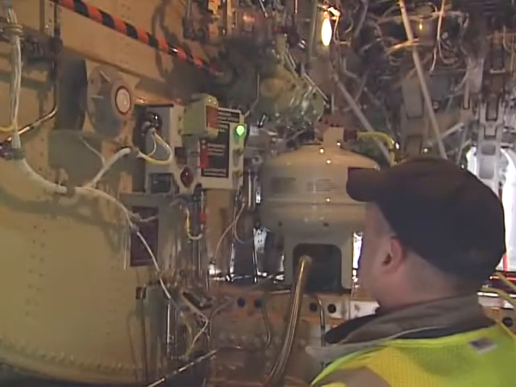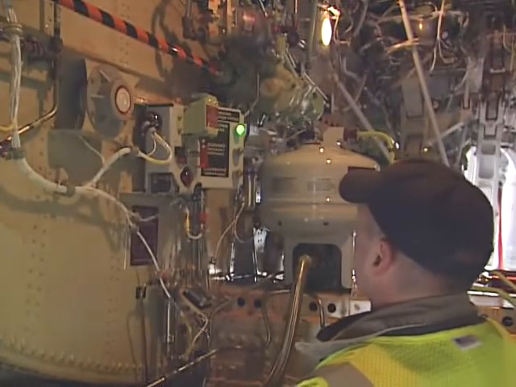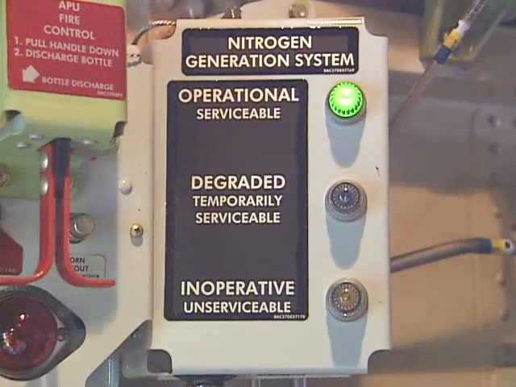Now that we've seen how the system works, the location of the major components, and discussed safety, let's take a look at some common service and maintenance items. NGS status shows on the operability indicator in the right wheel well. If the green or upper light shows, there are no faults detected and the system is fully operable. If the blue or middle light shows, the system is operating in degraded performance mode, but no maintenance action is required for MEL dispatch. If the amber or lower light shows, there is an NGS system fault.